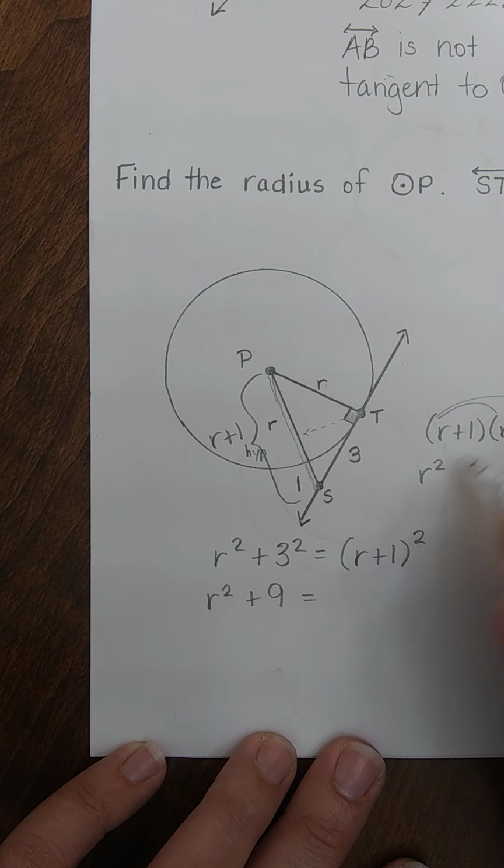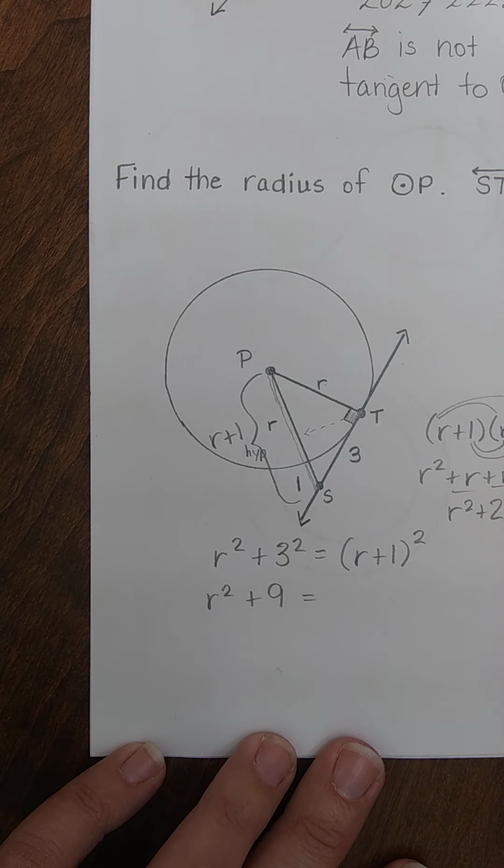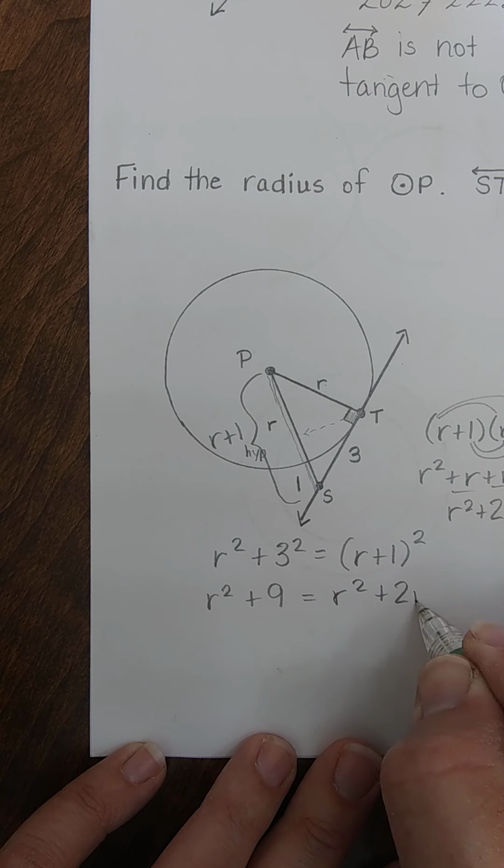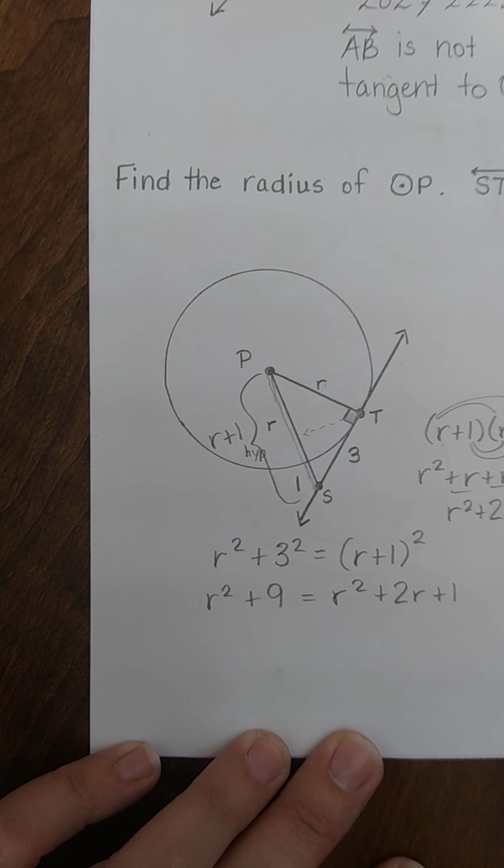So R times R is R². R times 1 is R. 1 times R is R, and 1 times 1 is 1. Collecting our like terms in the middle, we get R² plus 2R plus 1. Now if you remember square double square, this still works and you can use that shortcut. Okay, R² plus 2R plus 1.